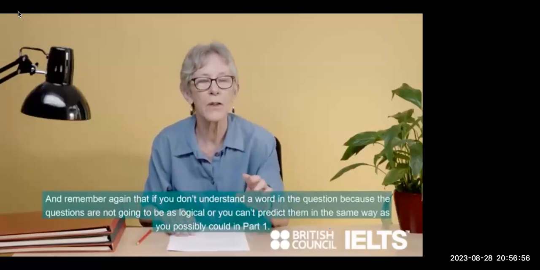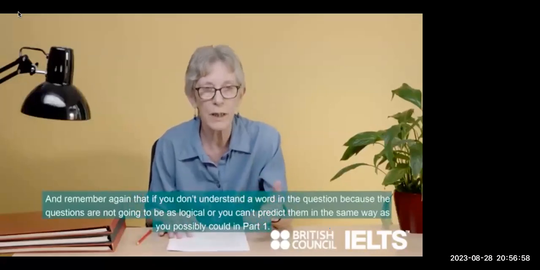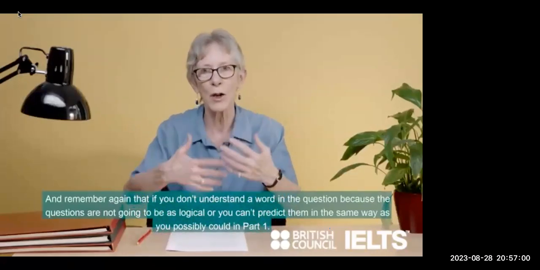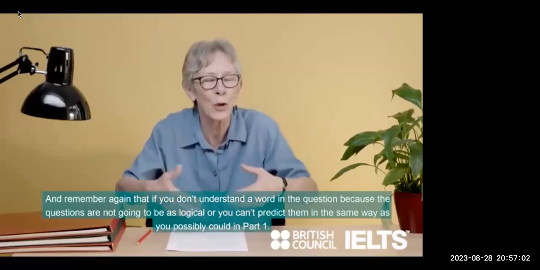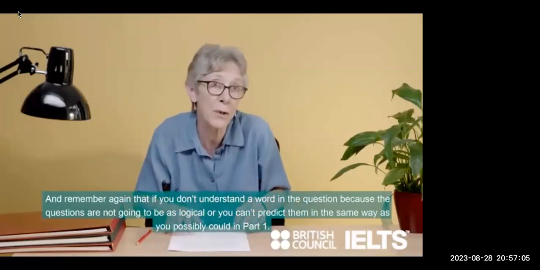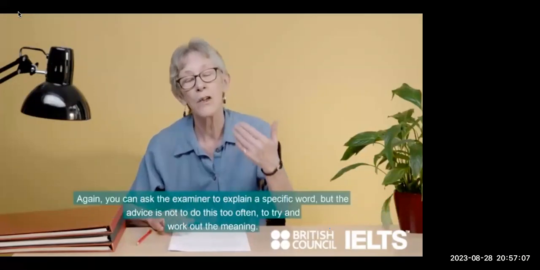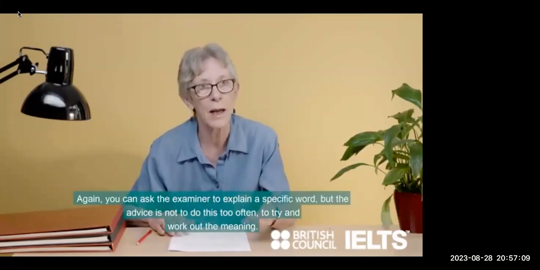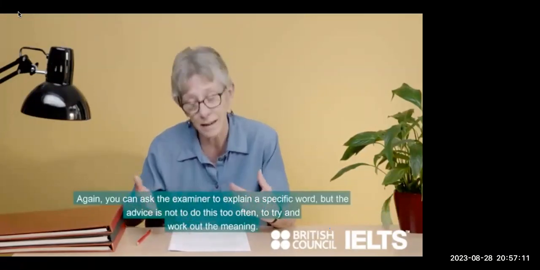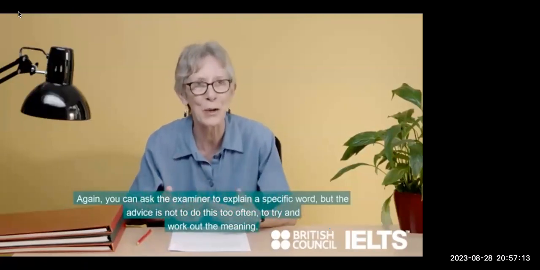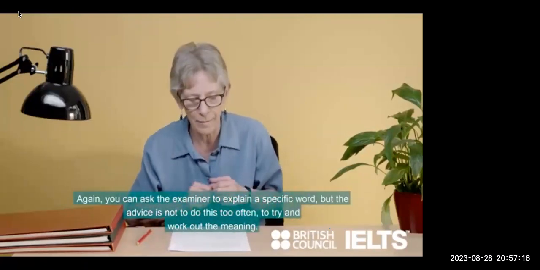And remember again that if you don't understand a word in the question, because the questions are not going to be as logical, or you can't predict them in the same way you possibly could in part one, again, you can ask the examiner to explain a specific word. But again, the advice is not to do this too often, to try and work out the meaning.